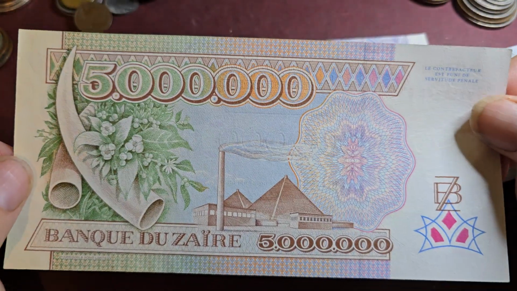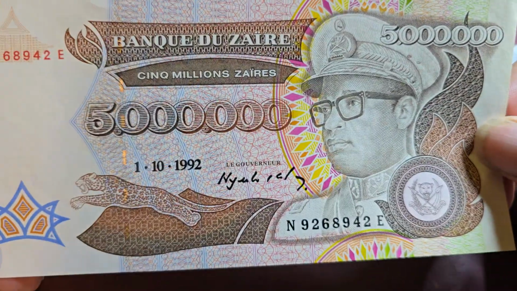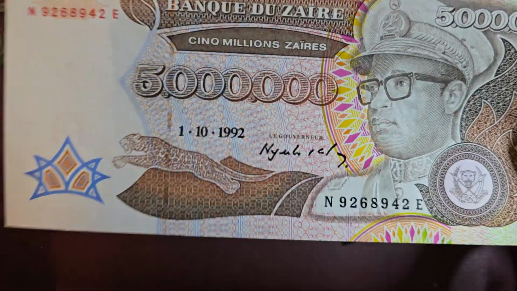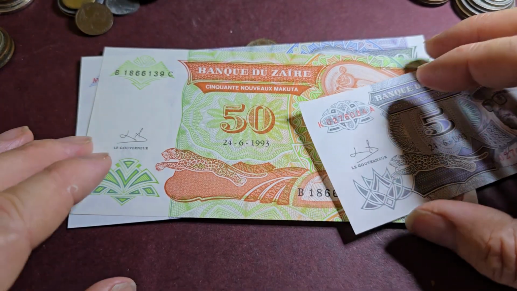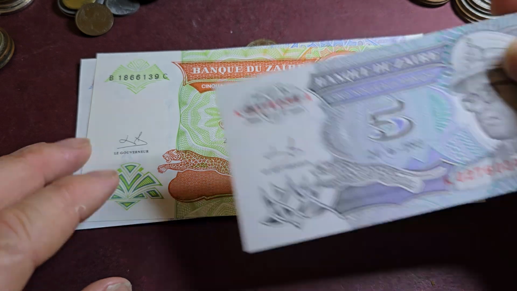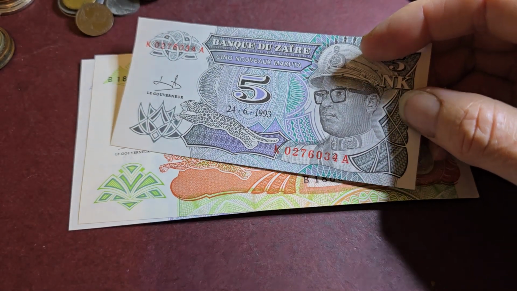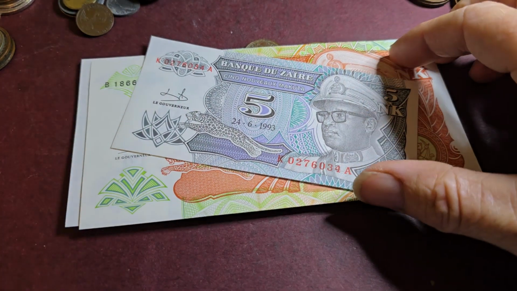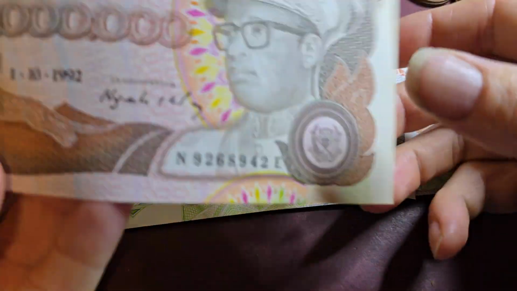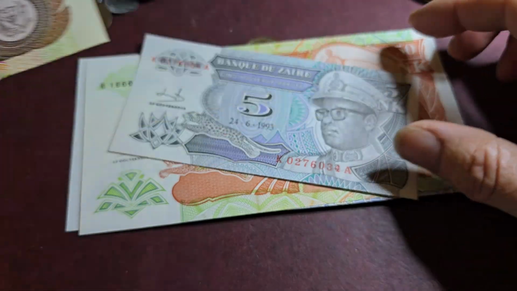And this one, you probably paid about 40-50 bucks. If you can get it for 20, then that's a bargain. These ones seem to be going up in value over the past year. Okay, so in 1993, they revalued the currency. So they revalued this at 3 million old Zaires. So pretty much this one was worth 1.6 Zaires.